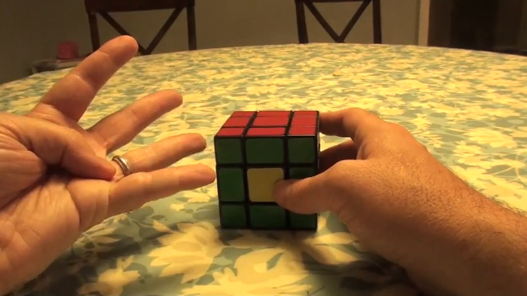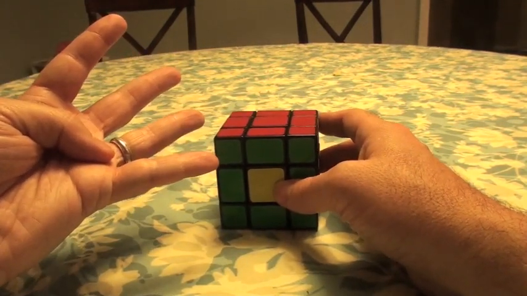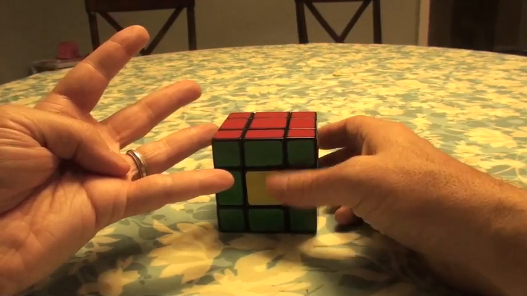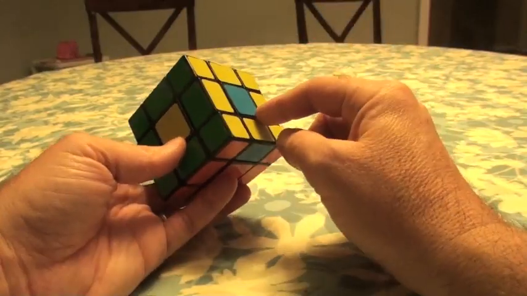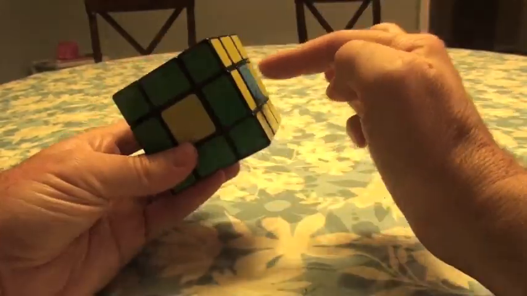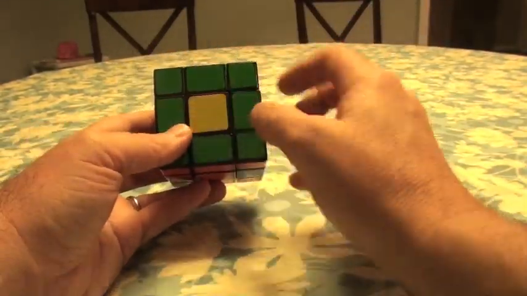Second turn, I did it twice, so that's 4. And then the last turn, I didn't do the last S move, so it was just 5. So that came down to 5 moves of the center. 1, 2, 3, 4, 5, which is why this yellow one ended up here.